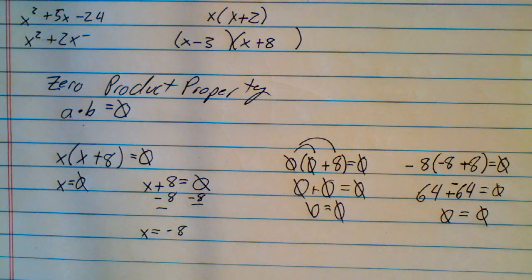So using the zero product property, you can solve these equations. It's one way to kind of figure out how to solve them. Makes it a lot easier. We'll be going more in depth on the zero product property in the next video.